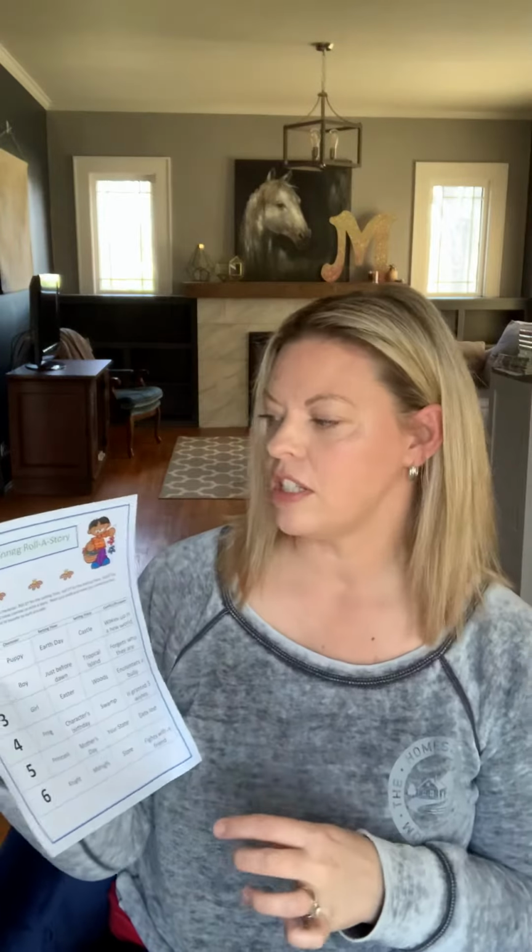They are called Rolla Stories. You need just a die and this little grid-like paper. This one happens to be spring. I have one for summer, one for fall, and a Christmas one, all for free on Teachers Pay Teachers.